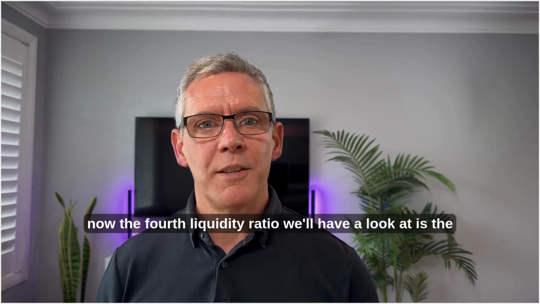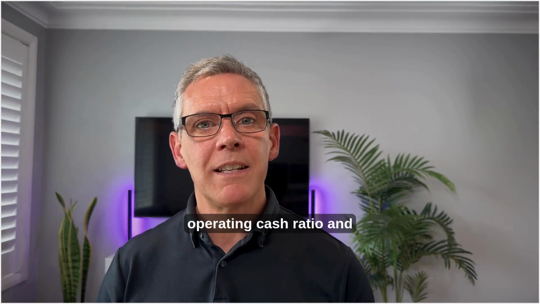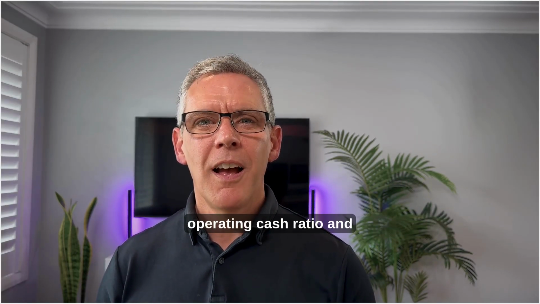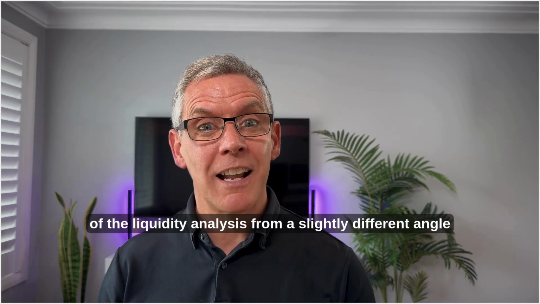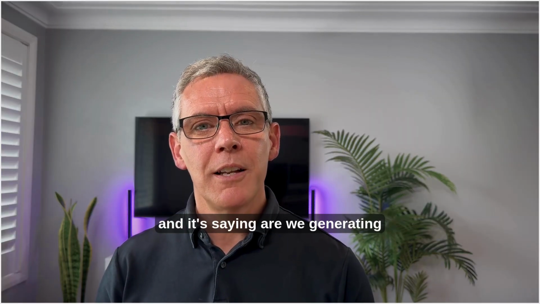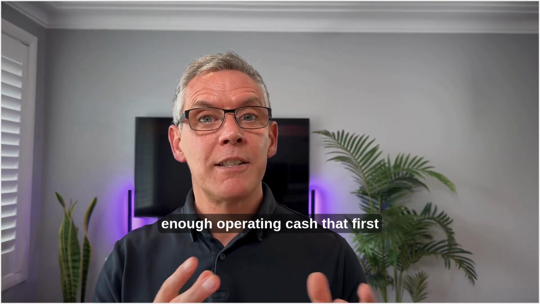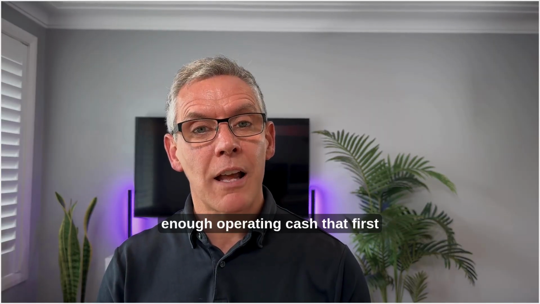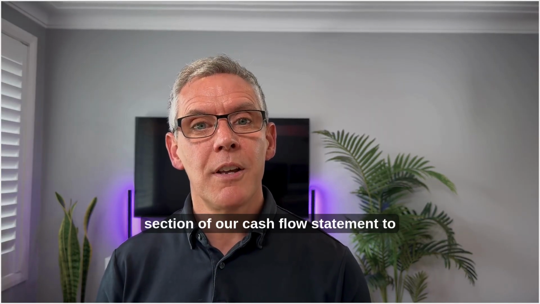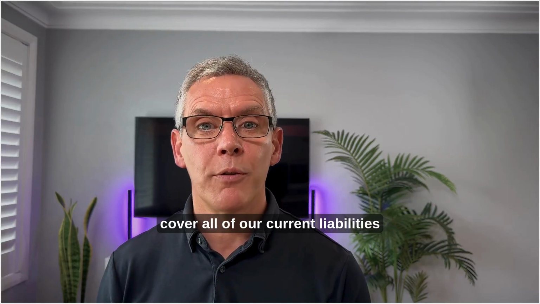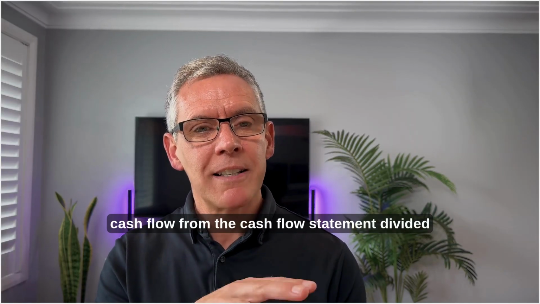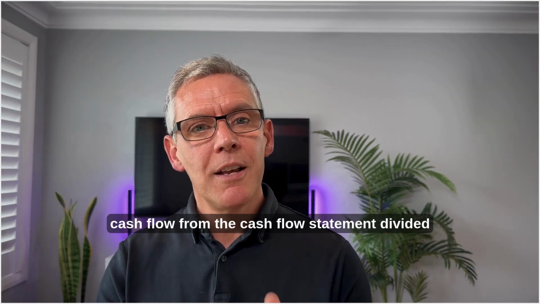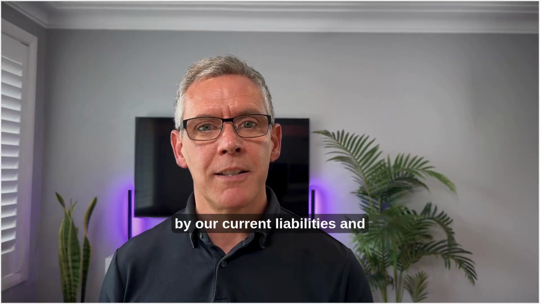Now, the fourth liquidity ratio we'll have a look at is the operating cash ratio. And this is looking at the liquidity analysis from a slightly different angle. And it's saying, are we generating enough operating cash, that first section of our cash flow statement, to cover all of our current liabilities? So what we're taking here is the operating cash flow from the cash flow statement divided by our current liabilities.